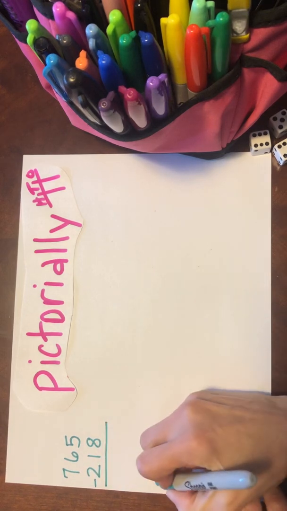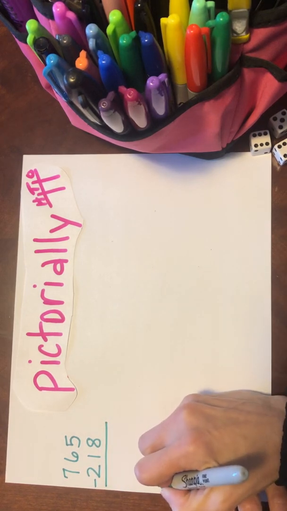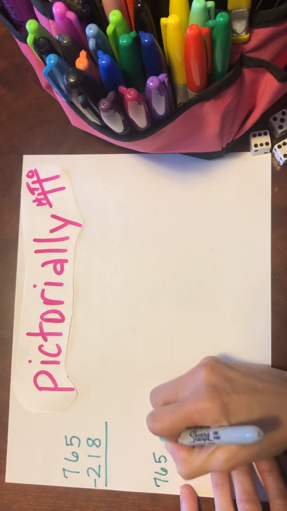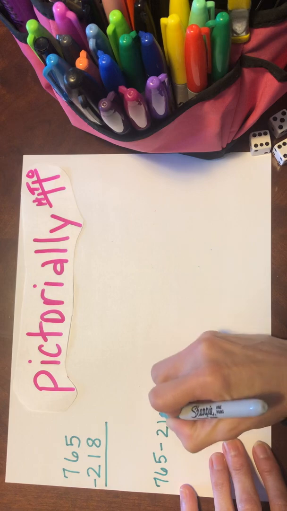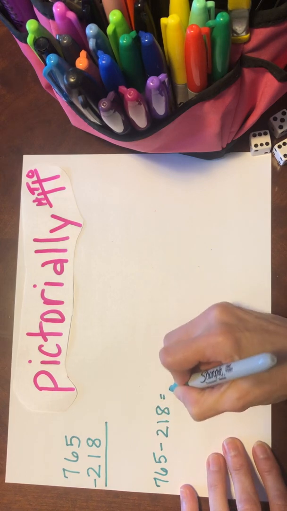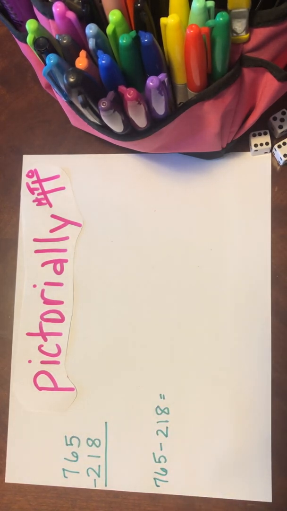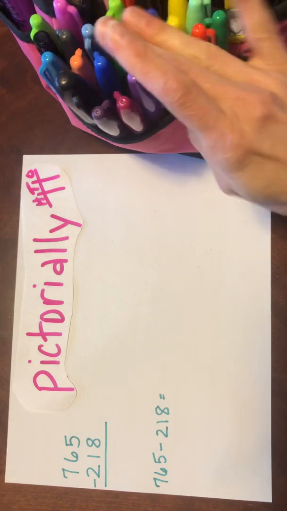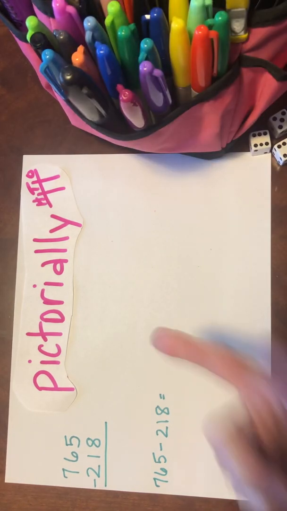I'm going to do that also in a horizontal. Sometimes we see them in either one of these ways. It's correct. Either one of these ways is going to be okay to use.